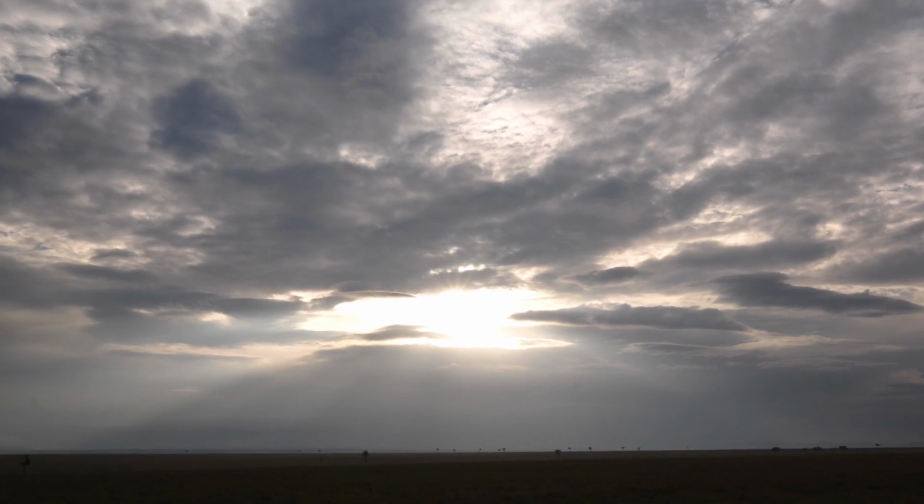Typically, it has just burst through now, but it's going to disappear into more cloud above it. We're now in an open area. This is called Paradise, and we're going to try and find something other than lions.